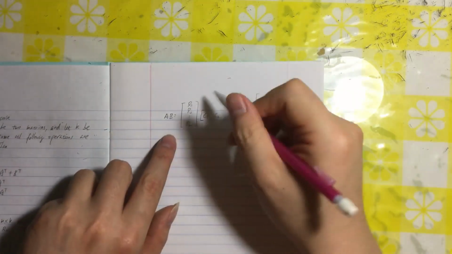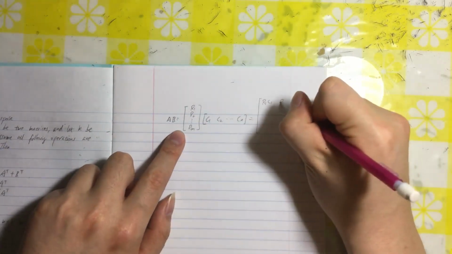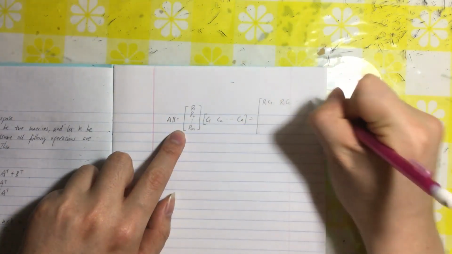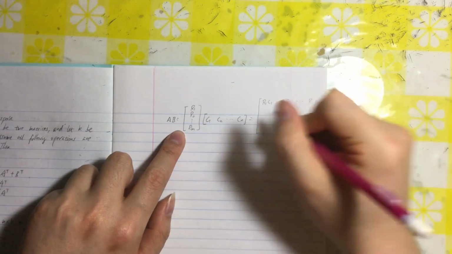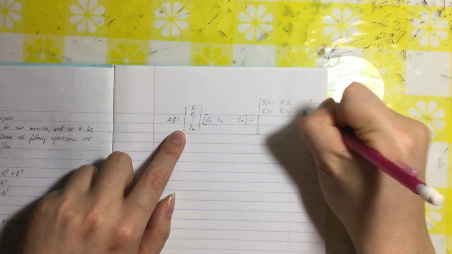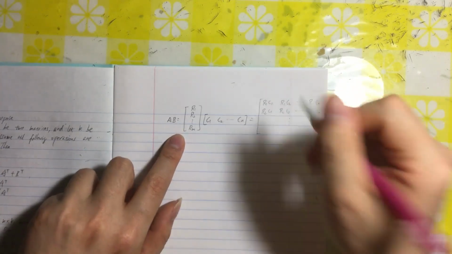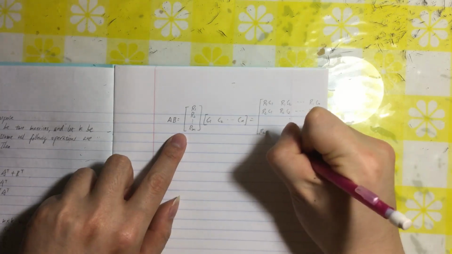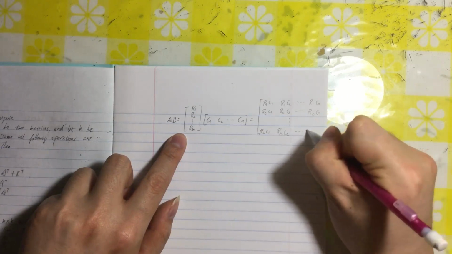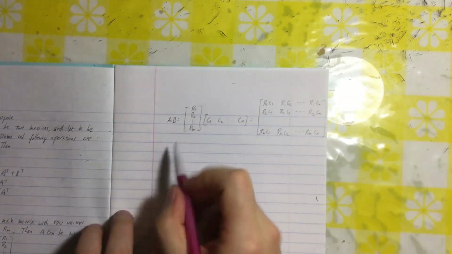So you'll have R1C1, R1C2, R1Cn in the first row, R2C1, R2C2, R2Cn in the second row, then RmC1, RmC2, RmCn in the last row. That's matrix A times B.